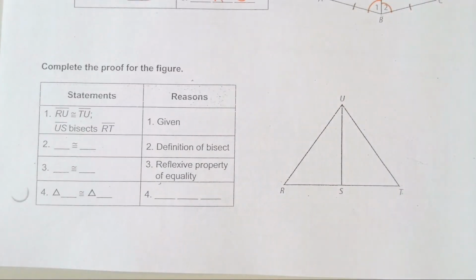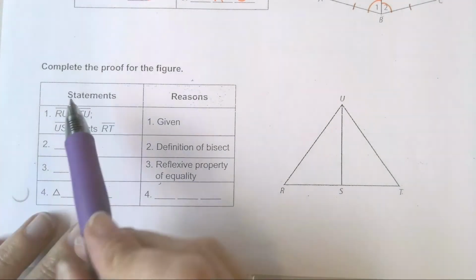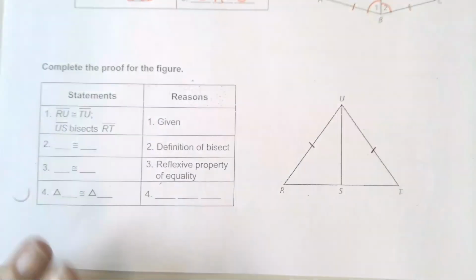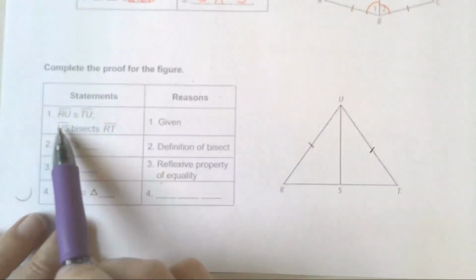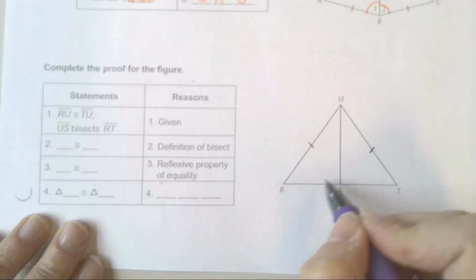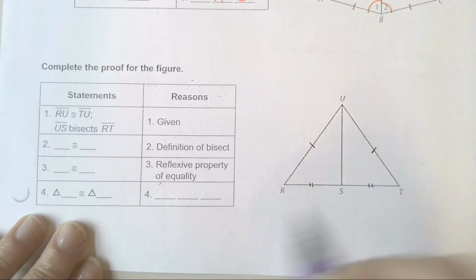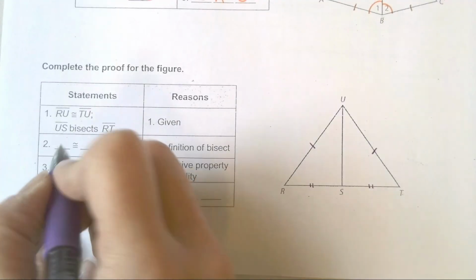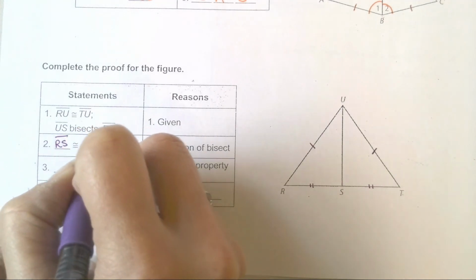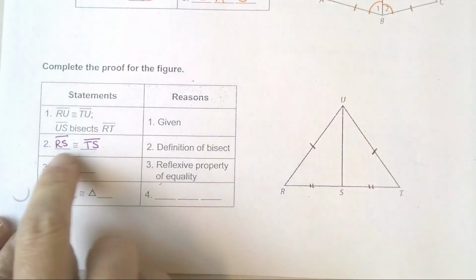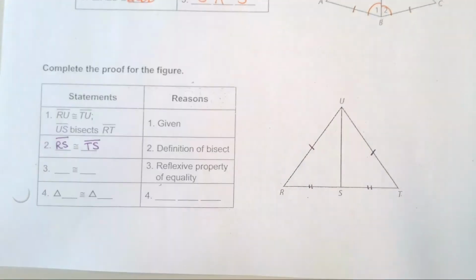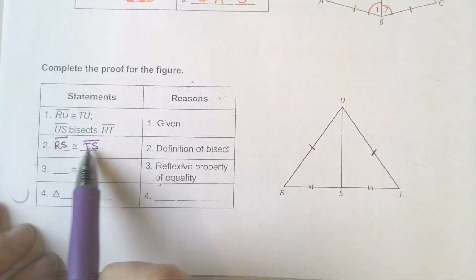Okay, I'm going to start marking things. So we have side RU is congruent to side TU, so we have those two. And then we have the US bisects RT. So US bisects this to this. So by the definition of bisect, side RS is congruent to side TS. And it's okay if you write these in the other order. I could say that TS is congruent to RS. That order doesn't matter, so long as your letters match up.